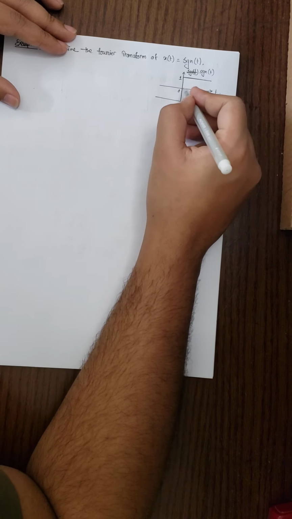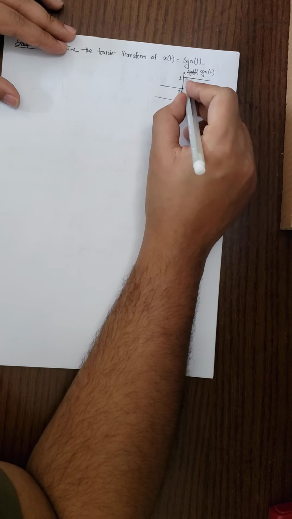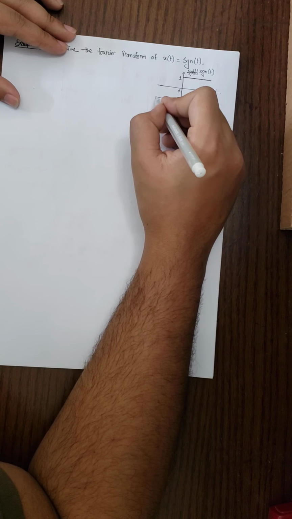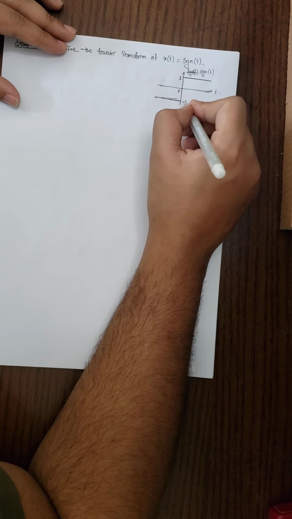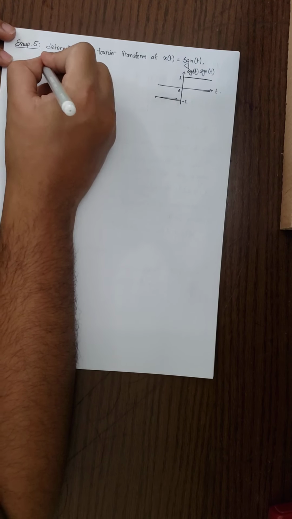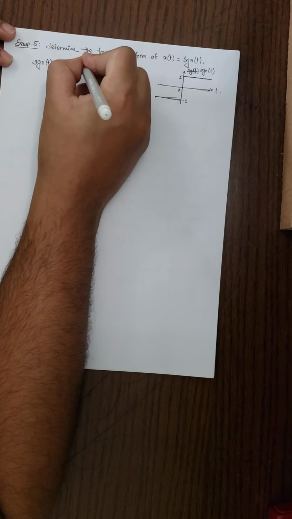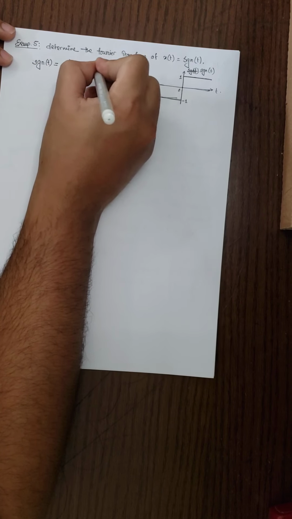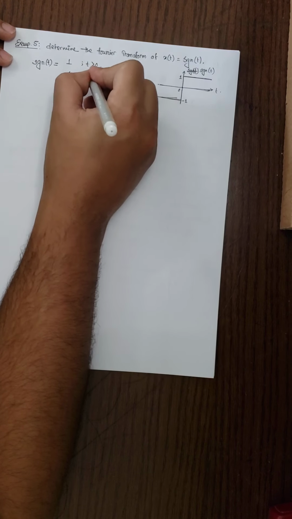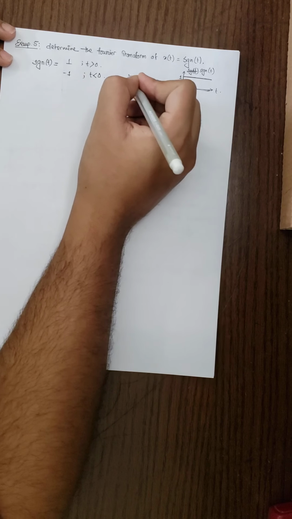That means it will have value for all the points in the positive side equal to 1, and in the negative side all the values will be equal to -1. So Signum of t can be otherwise written as 1 when t is greater than 0, -1 when t is less than 0.